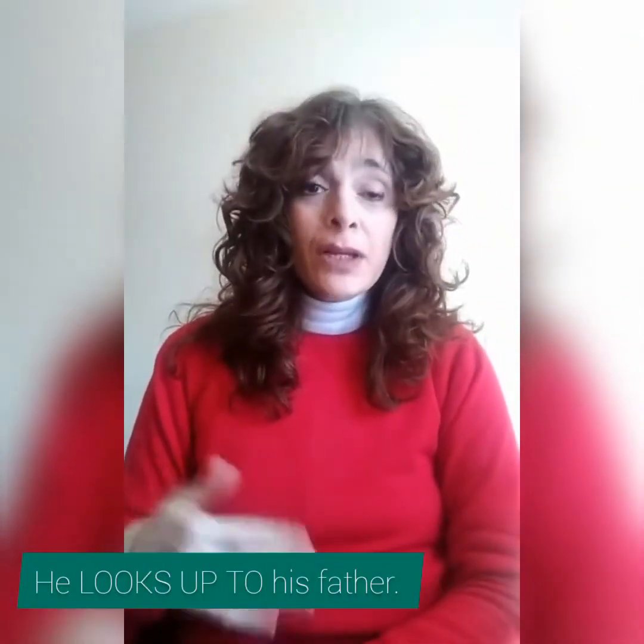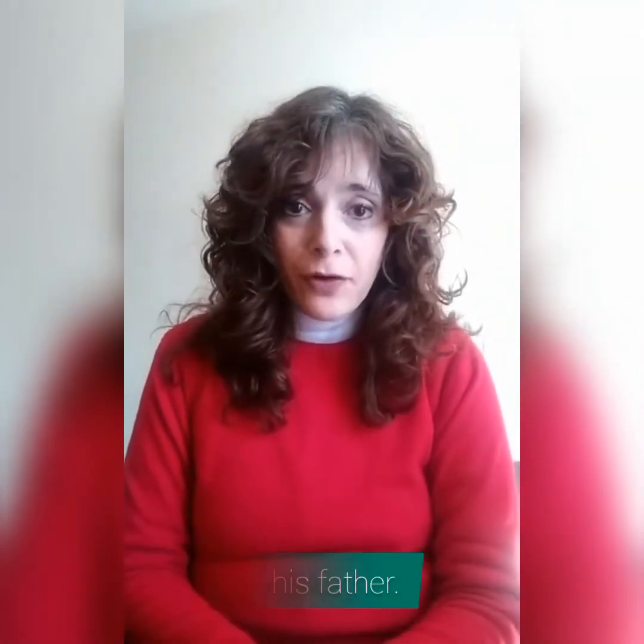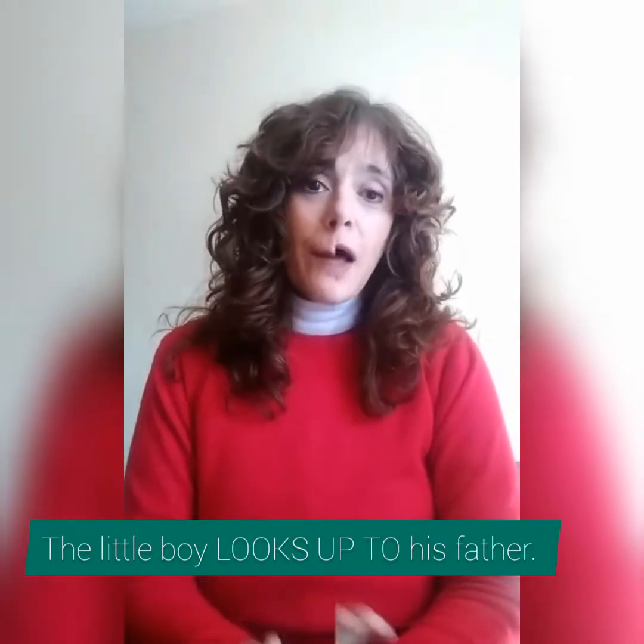Another example could be, he looks up to his father, or the little boy looks up to his father. Yes, normally children look up to their fathers, okay? The little boy looks up to his father. That is admire and respect, okay? So the phrasal verb is look up to, right? Look up to. Then the second phrasal verb could be another one, a phrasal verb with get, yes?